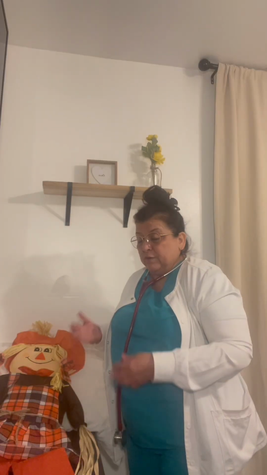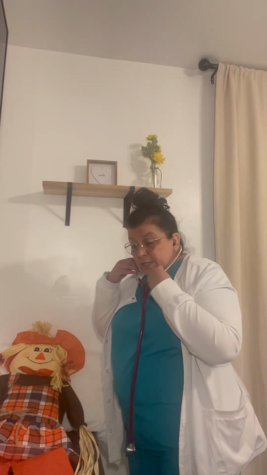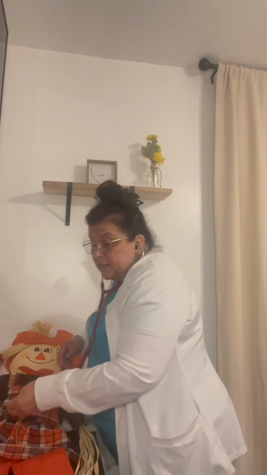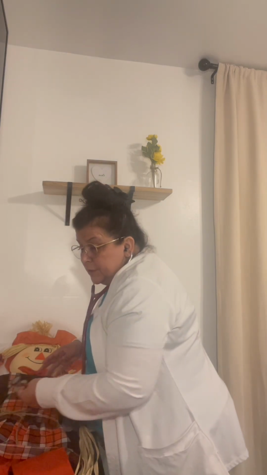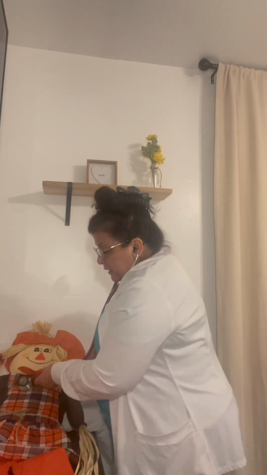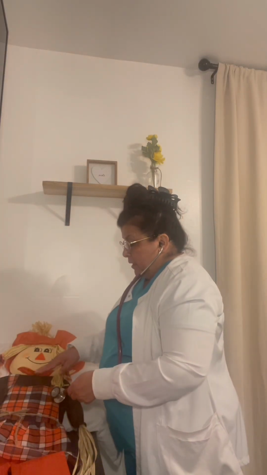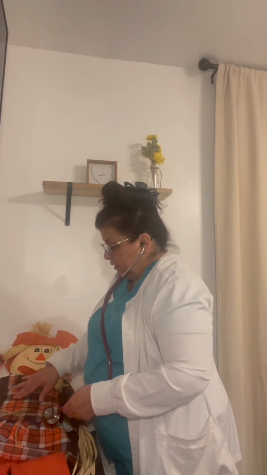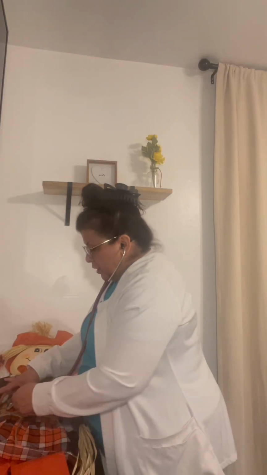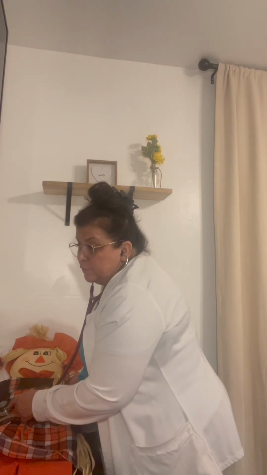Since I have a female patient and she is in a hospital gown, I can easily slip my hand under to get that apical pulse, either this way or this way if I'm on the other side of the bed. So I'm going to go down mid-clavicle to the 5th intercostal, and I'm going to listen for 1 full minute.